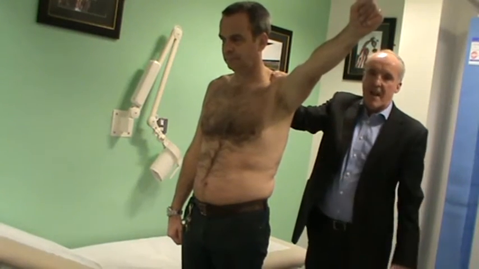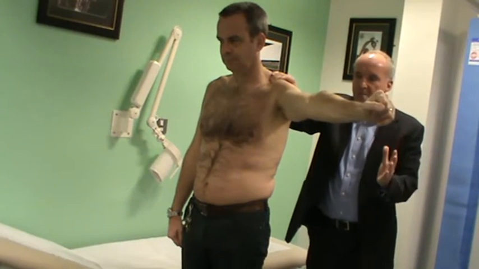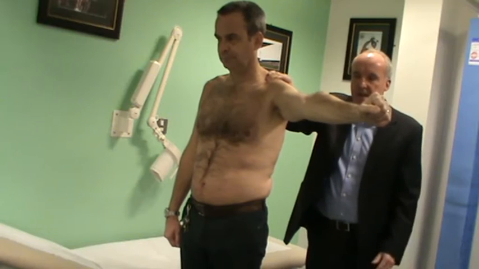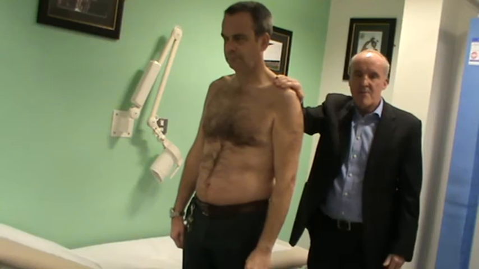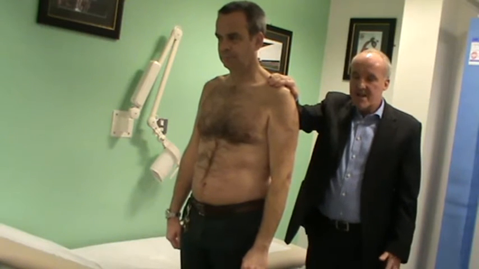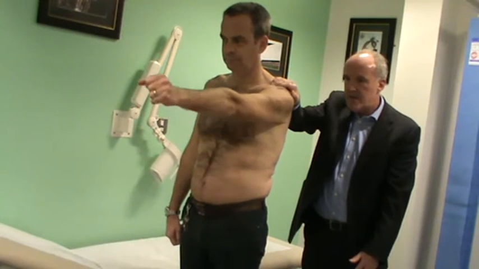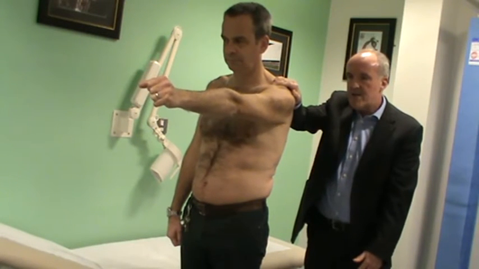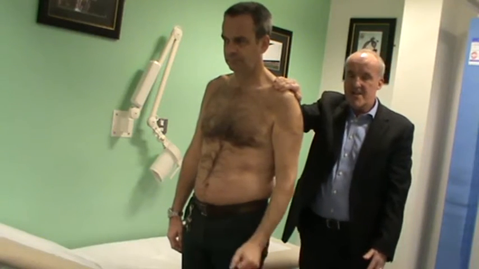As soon as you feel the scapular move, that's the time that the glenohumeral movement stops and the scapular movement comes in. So he has a normal range to about 90 degrees of abduction. We would also assess for flexion, if you would move forward and stop, that's fine. Okay, and come back to neutral.